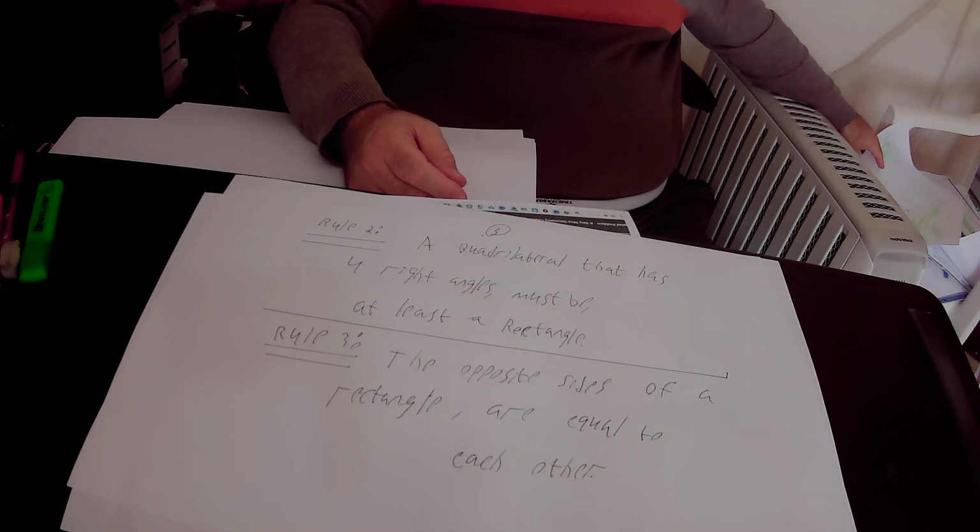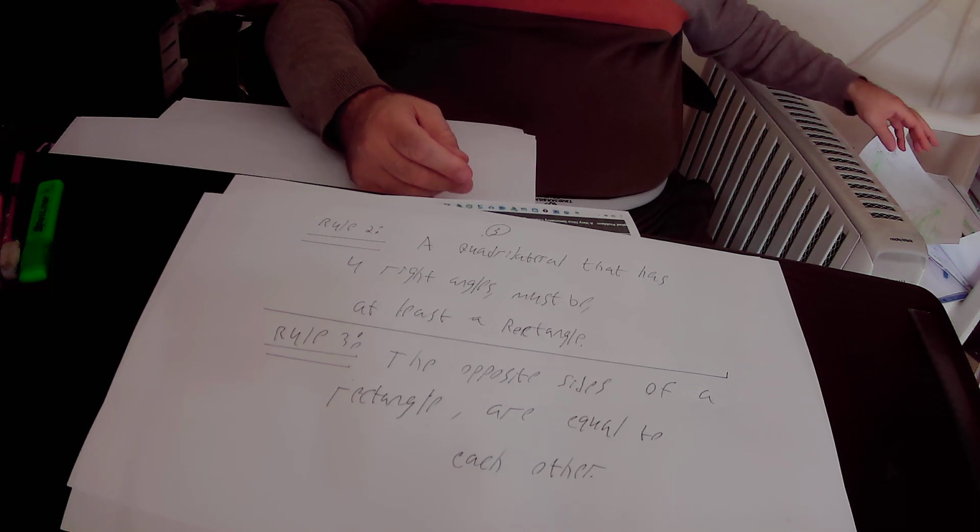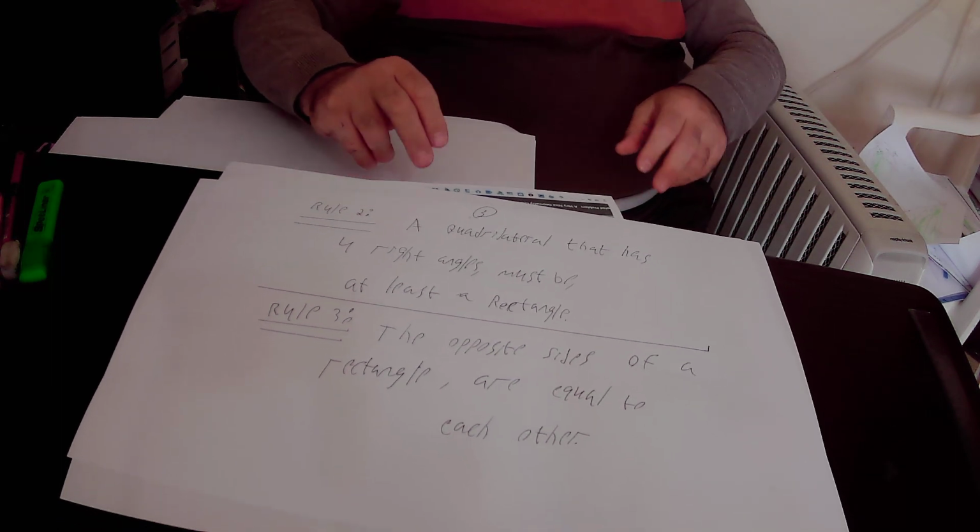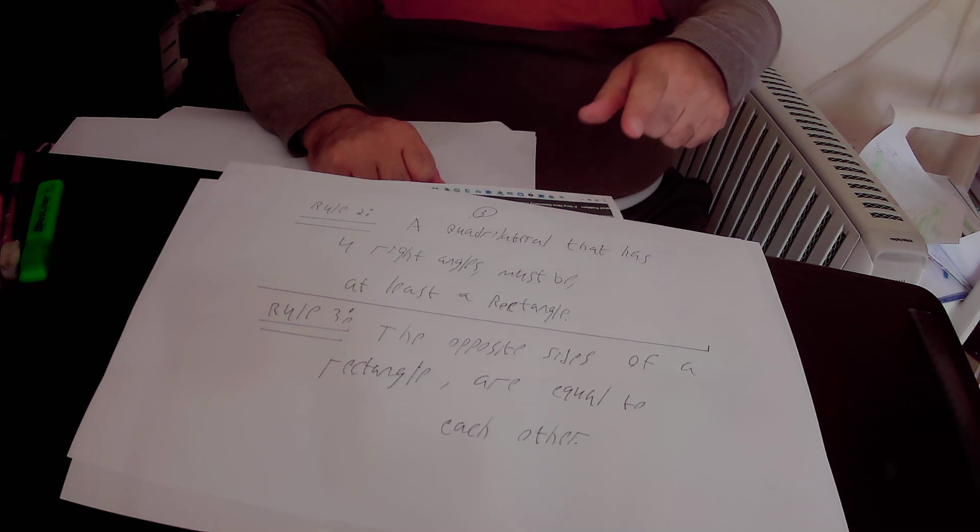Okay? And we also have rule number 3, which states that the opposite sides of a rectangle are equal to each other.